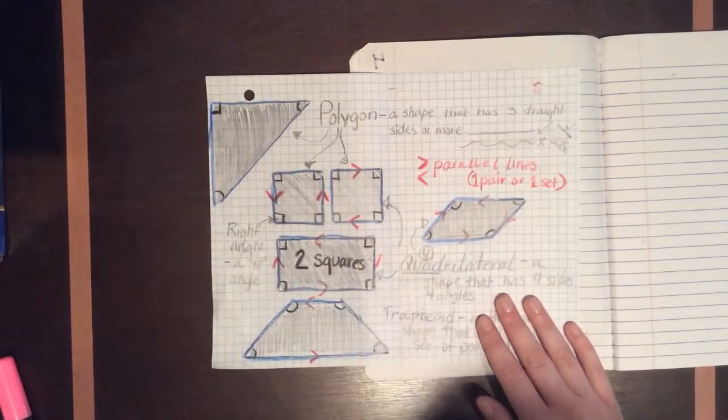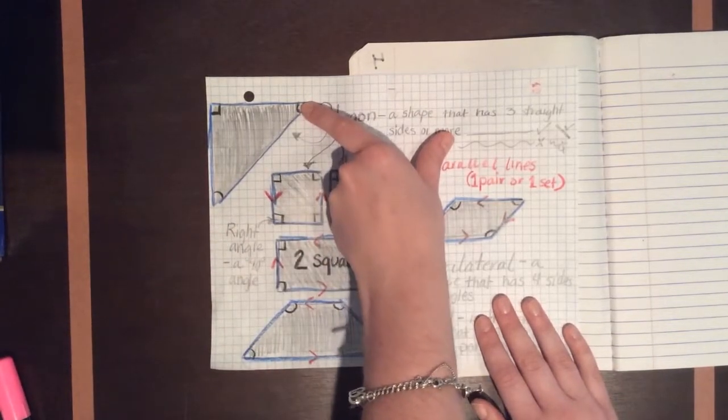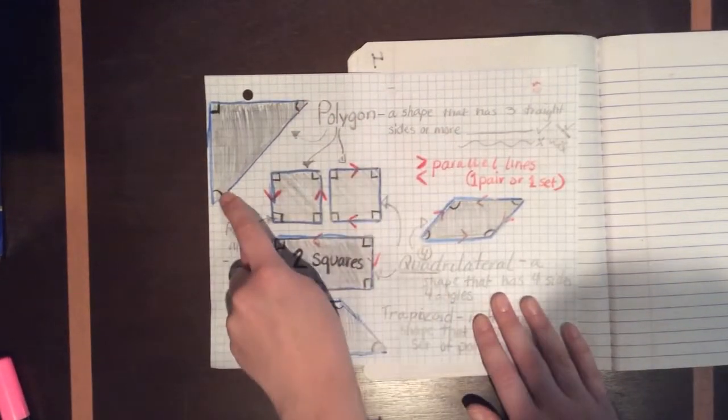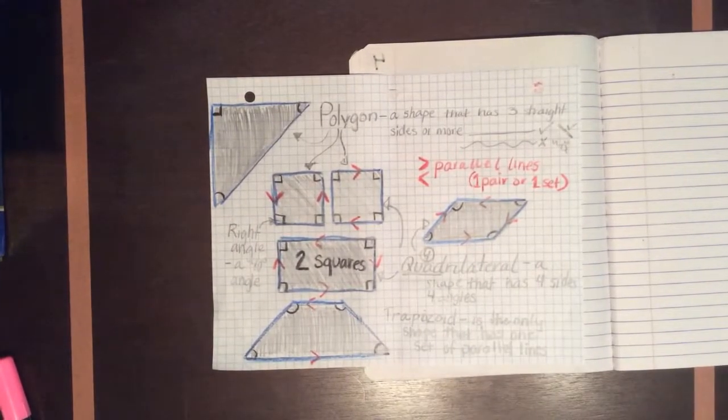Another thing, if it is not a right angle, they know that it has a curved line. We don't know the degrees of this angle, and we don't exactly know what it's called, but we know that it is not a right angle, and that's really what's important for third grade.